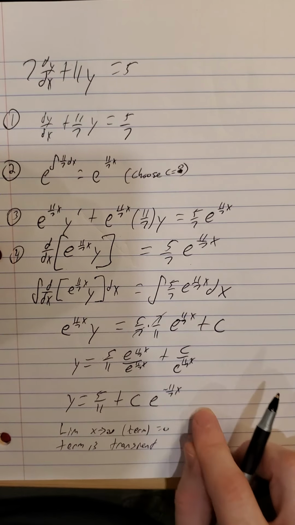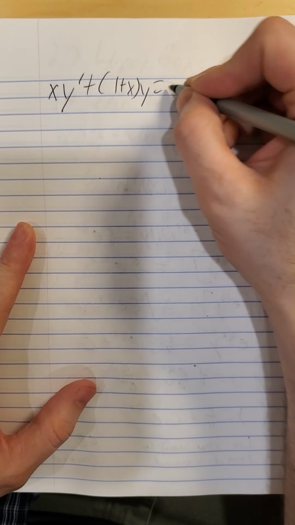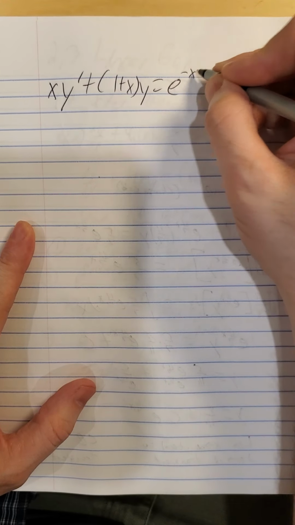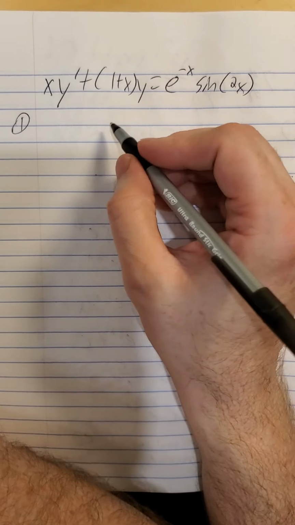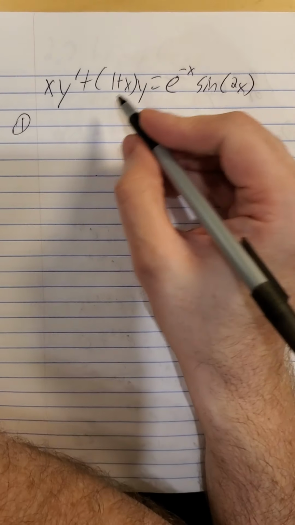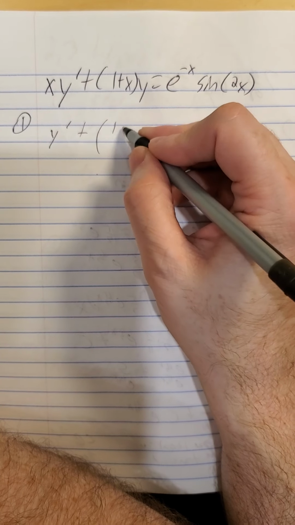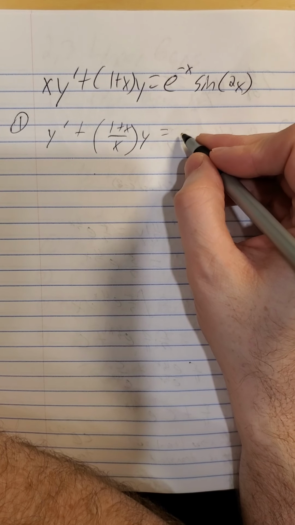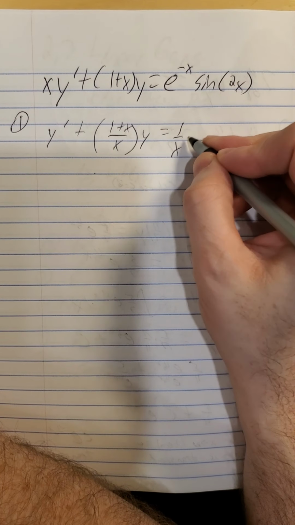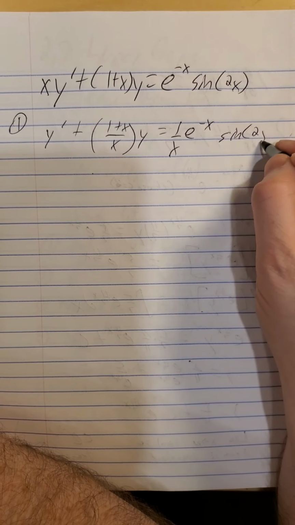Okay, so our next problem, we're going to have xy prime plus the quantity 1 plus xy, so e to the opposite of x, sine of 2x. So we don't have the y prime by itself just yet, so we'll divide everything through by x. So y prime plus 1 plus x over x times y equals 1 over x e to the opposite of x sine of 2x.